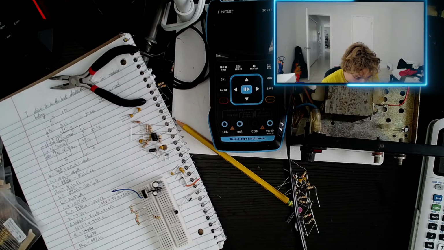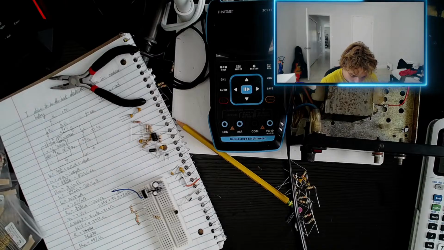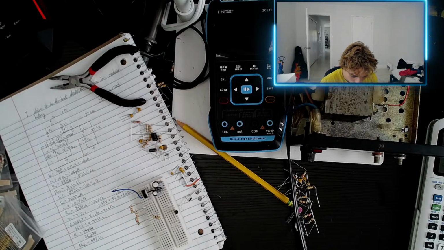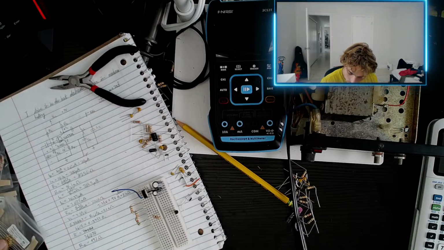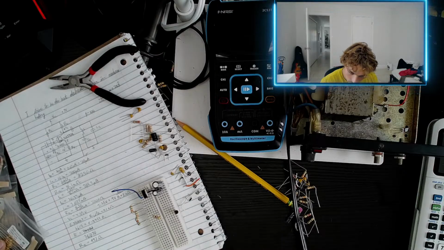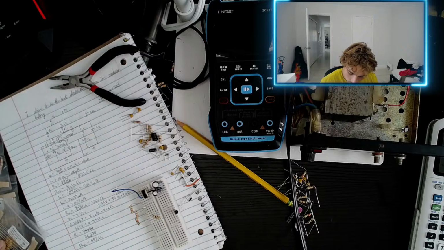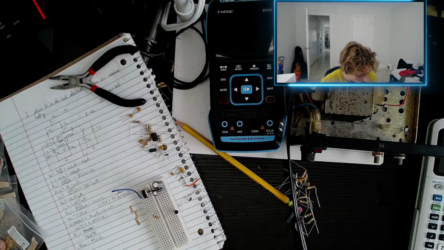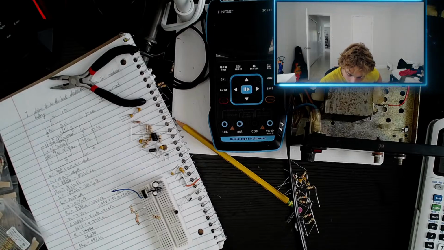R2. What else did I have? 7.6. What the heck? How did I get the value of 8.1?